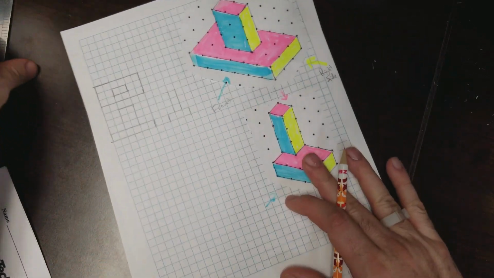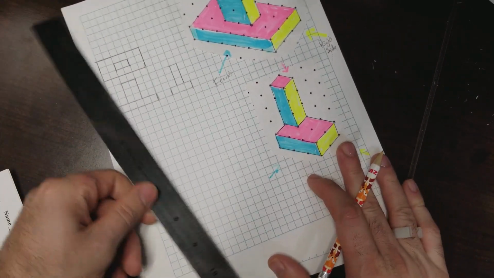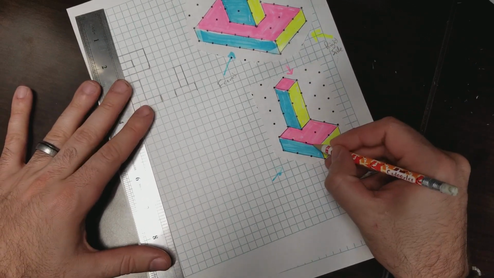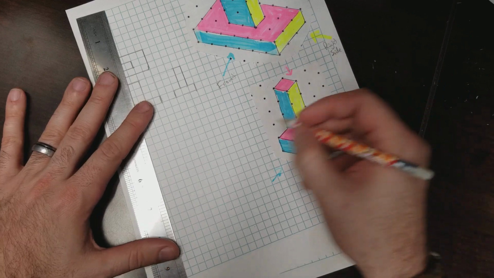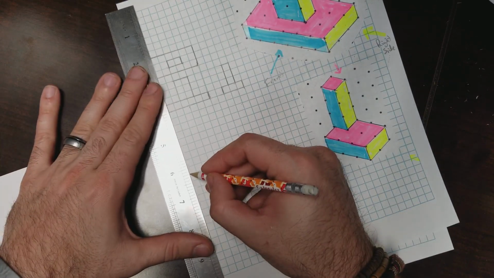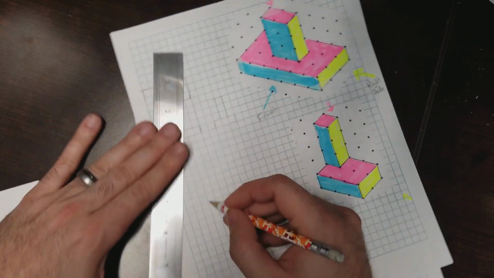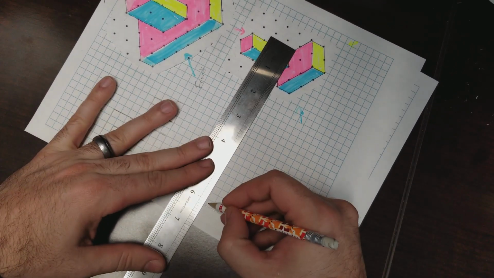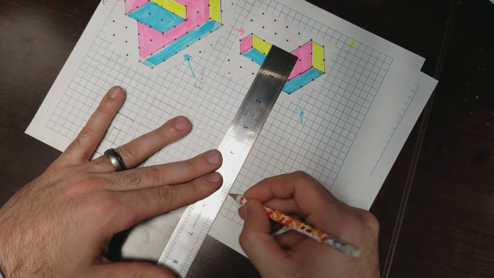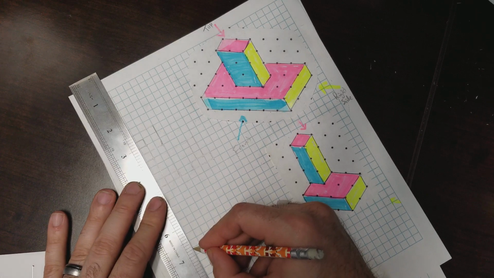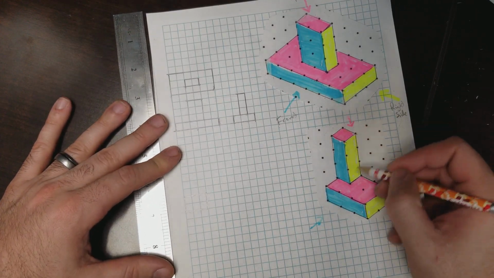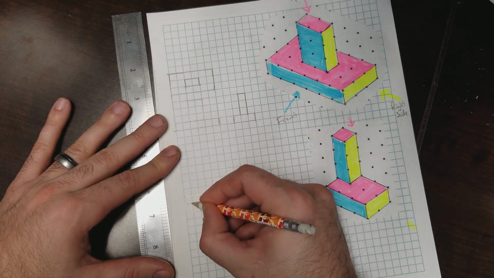Okay, let's do the next one real fast. I'm not going to talk about it as much, I'm just going to go quick. Start with the top. I've got 2 tall by 1, 2, 3 over. So 1, 2 by 3 over. And this is just one little box, and it's in the top left corner. It's easy to see.